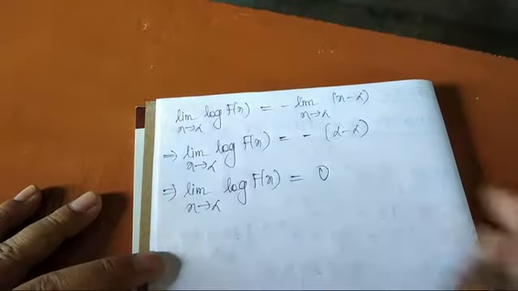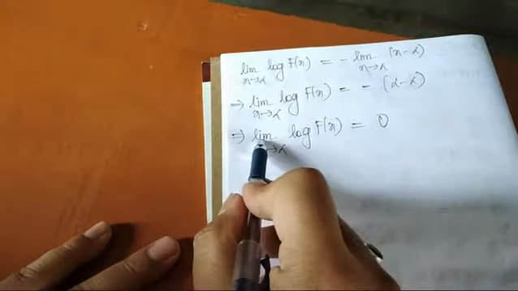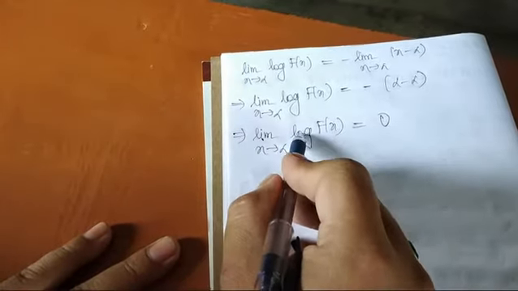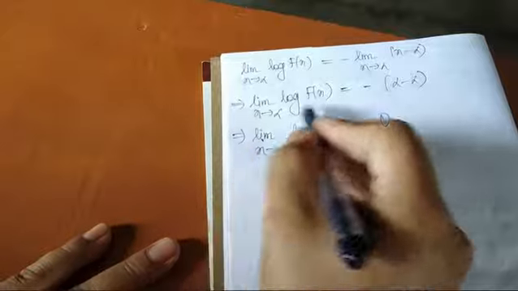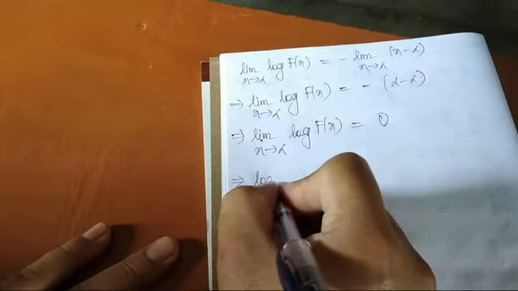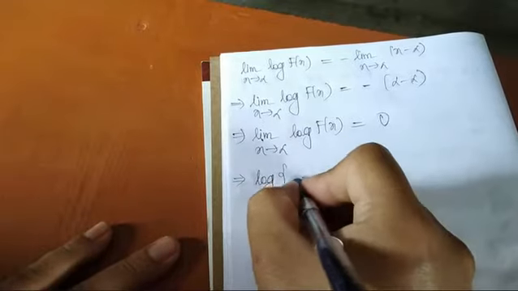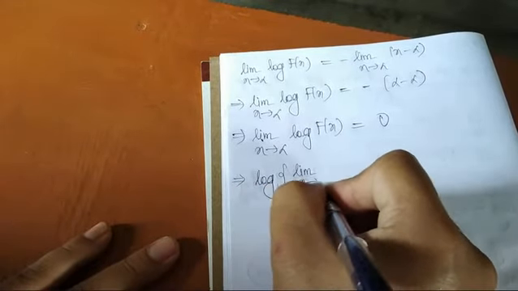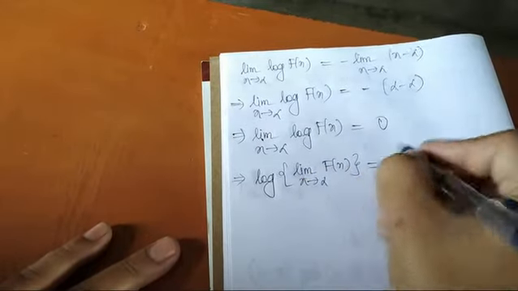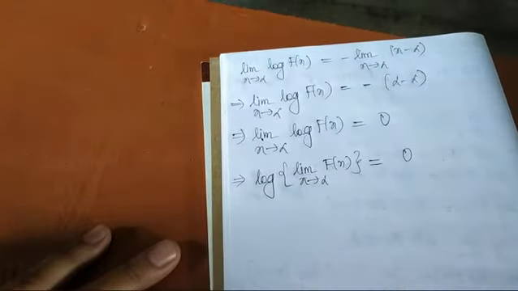So now is the very important step. That step is to interchange the limit and log. We can always interchange the place of limit and log. Log comes out here, limit goes inside. So therefore log within the bracket limit x tending to alpha capital Fx is equals to, this is 0.